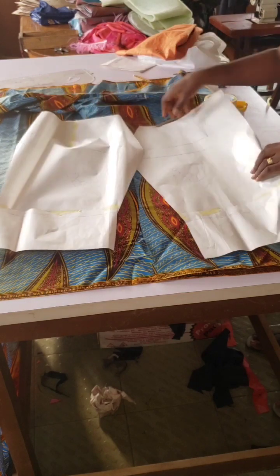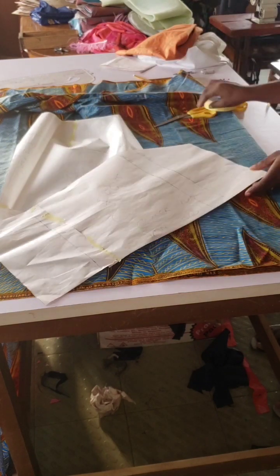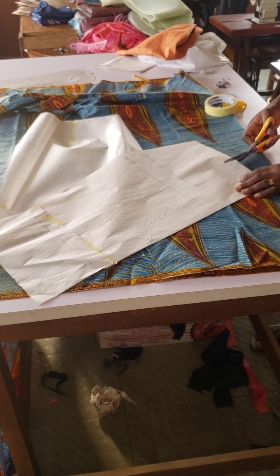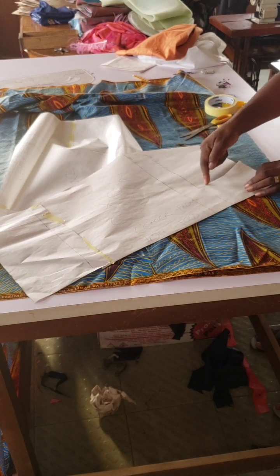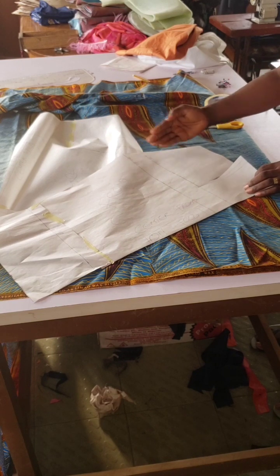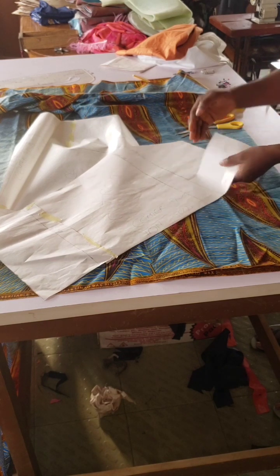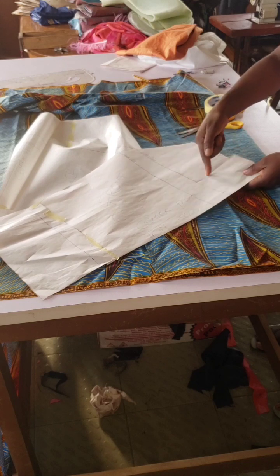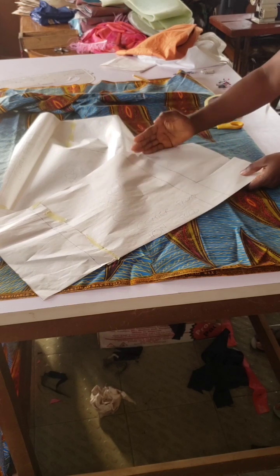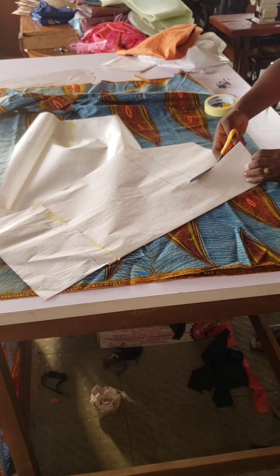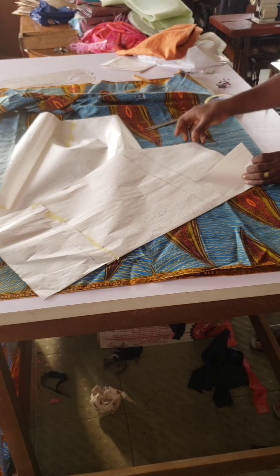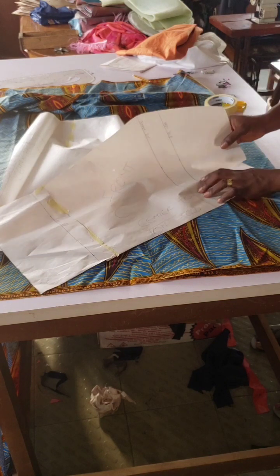Now let's close the front dart. Note that I am cutting from the dart leg that falls on the side, not on the center. So now place this on top of this.